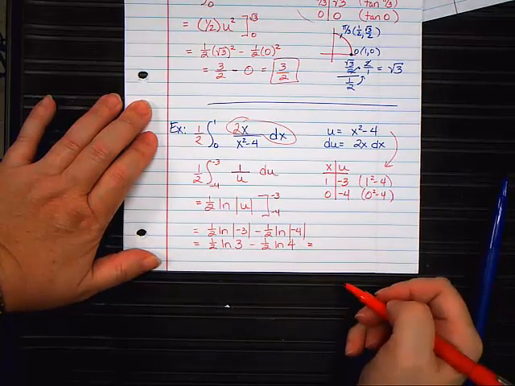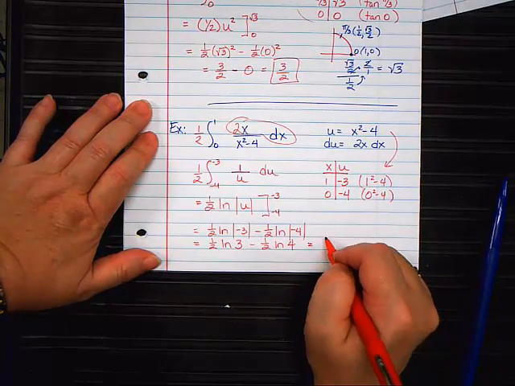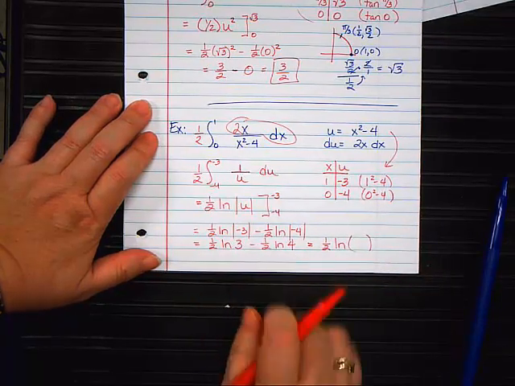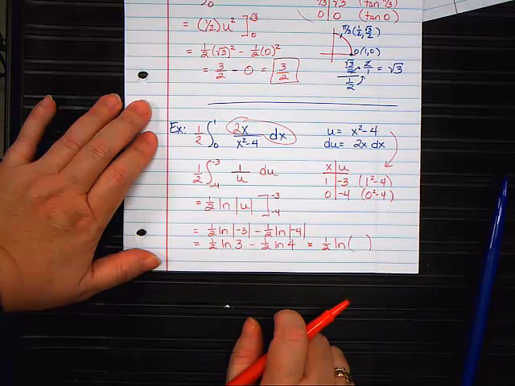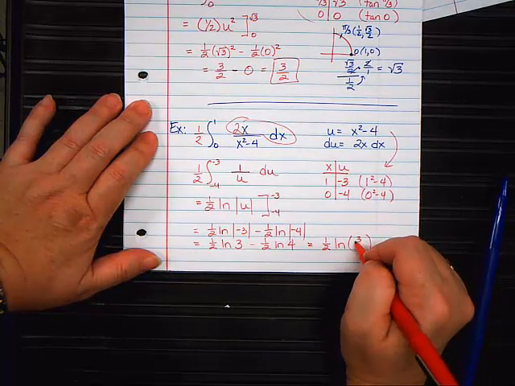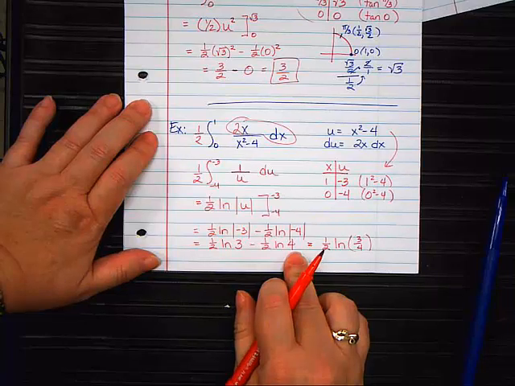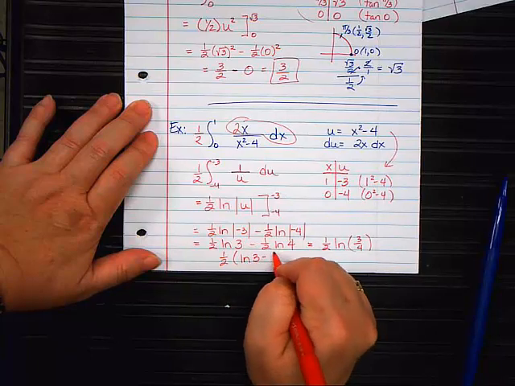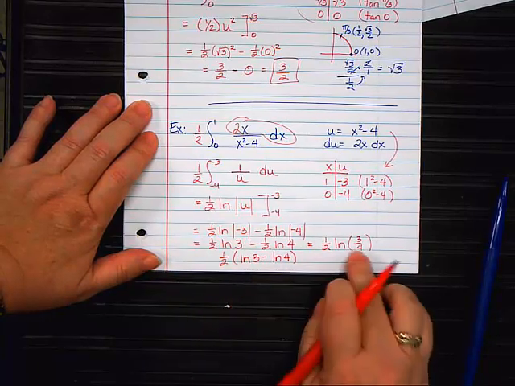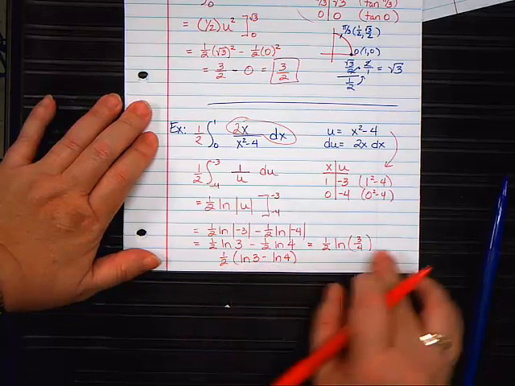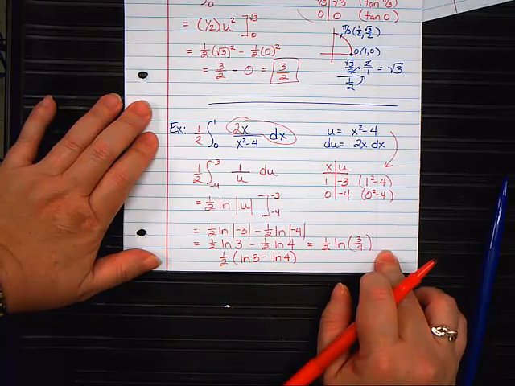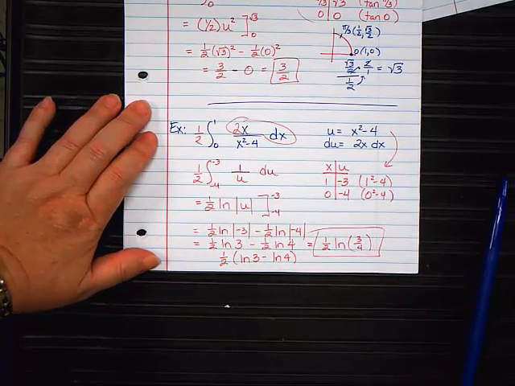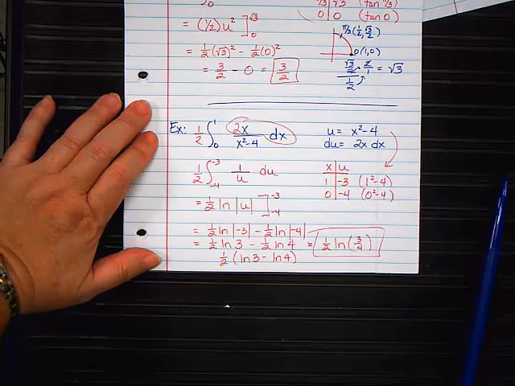I want to write it as a single natural log. So I'm going to factor out the 1/2. I'm going to write the natural log. What happens to the 3 and the 4? They go over each other. It becomes division. Remember that when two natural logs are subtracted, it becomes division. Let me add an extra step for some of you who need to see it. ln of 3 minus ln of 4. When these two are subtracted, it becomes division. If these two were added, what would it become? Multiplication. It would turn into 12. Okay? So that is the answer right there. 1/2 the natural log of 3/4. Single term.